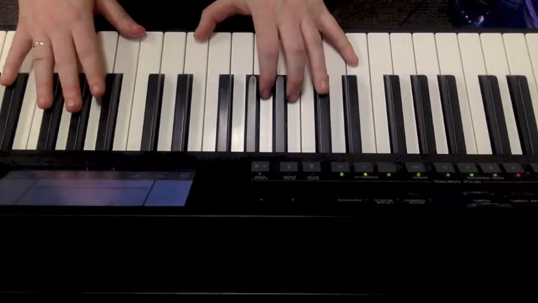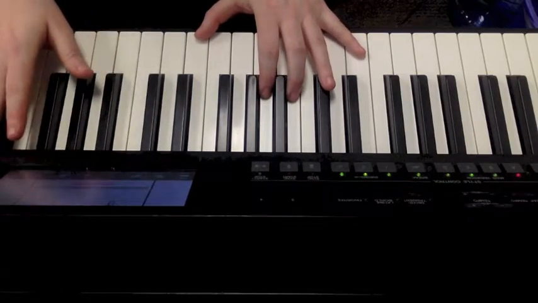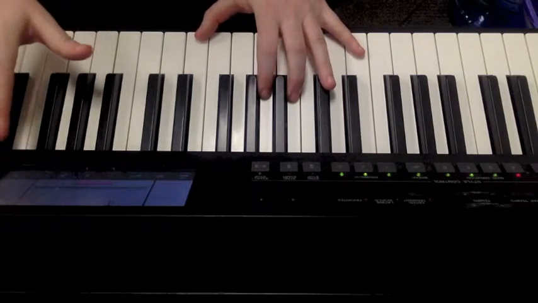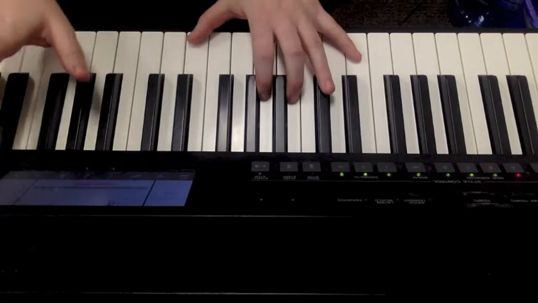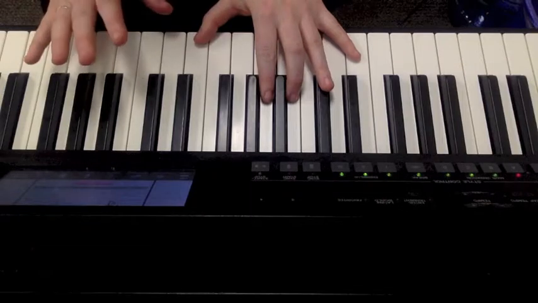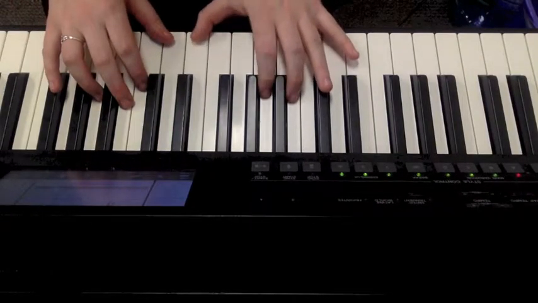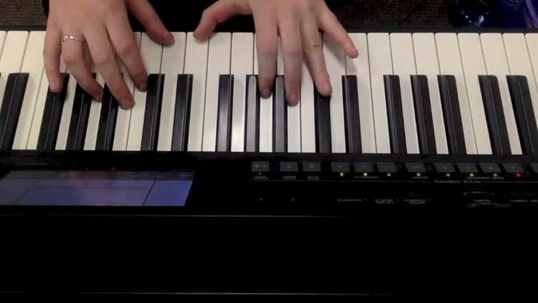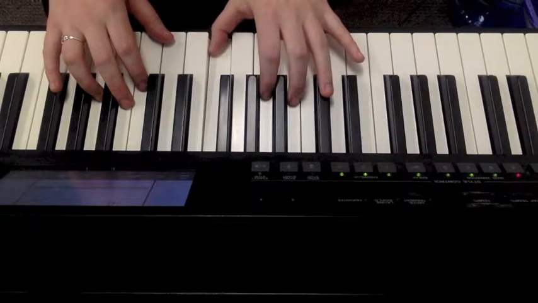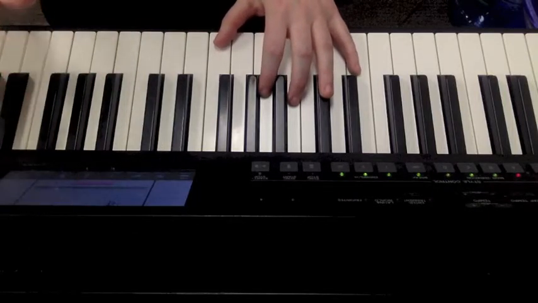So another method impressionist composers will use to obscure the tonality of a piece is doubling the melody. So in figure 15.4, we get this very simple melody. And then the composer adds a second to it.